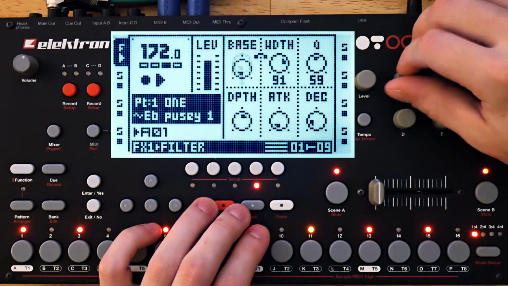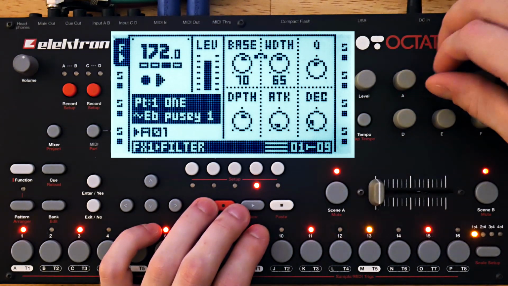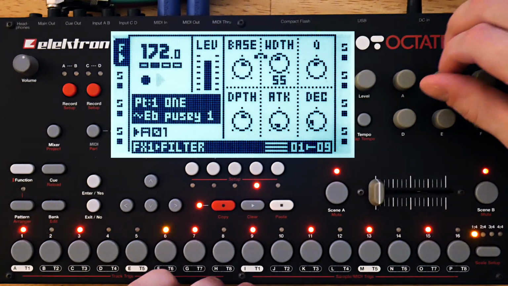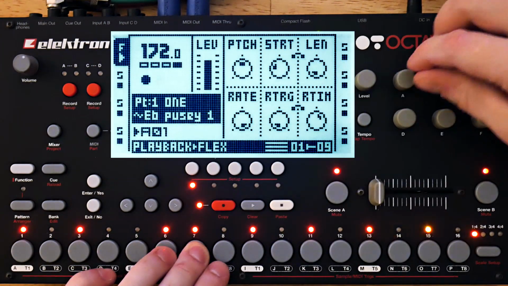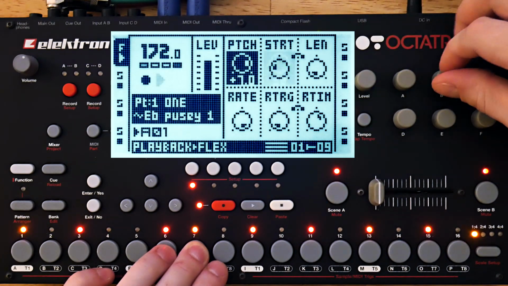Let's see what happens to the texture of the sound when we take away a lot of the low frequencies. The character of the Synchrodyne sound is really coming through here. It's very gritty and crunchy, but it has sort of round edges.